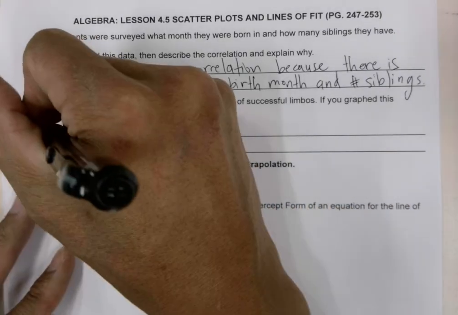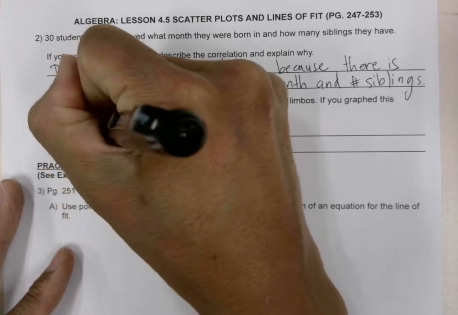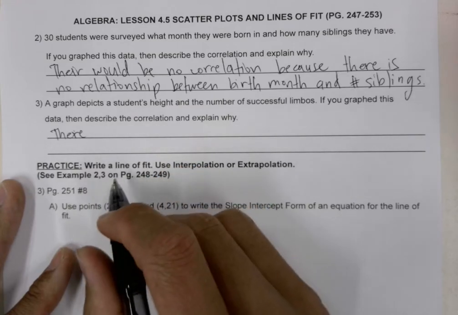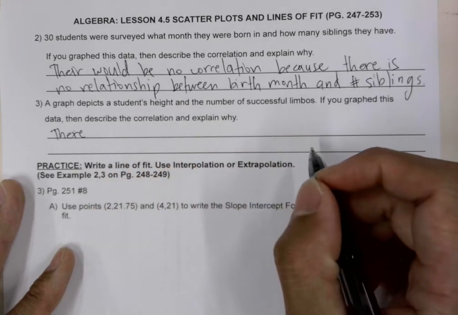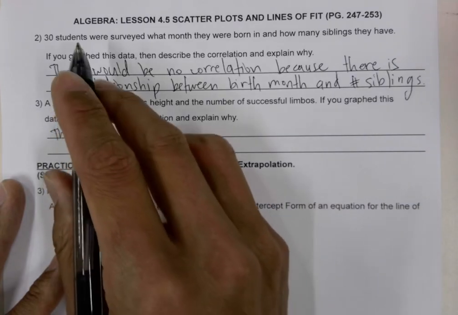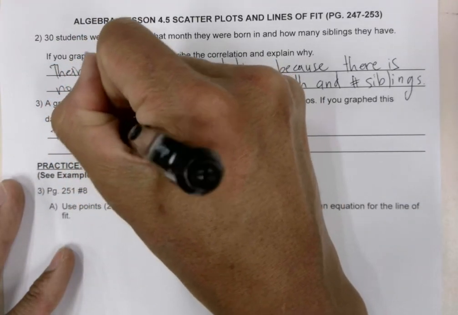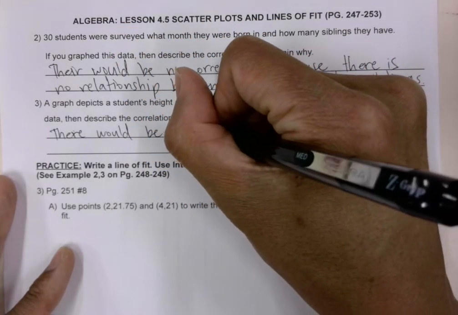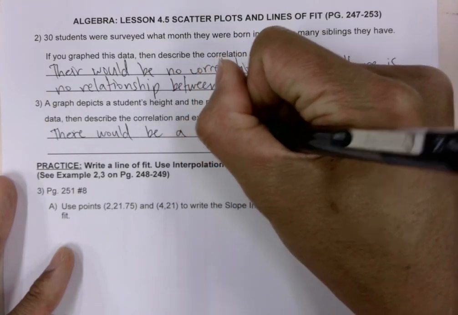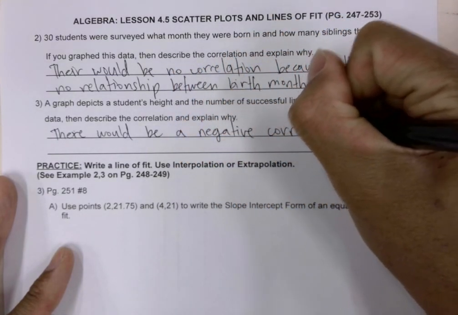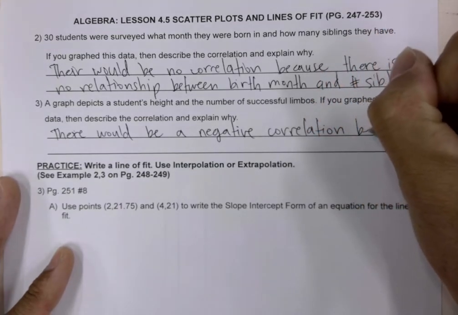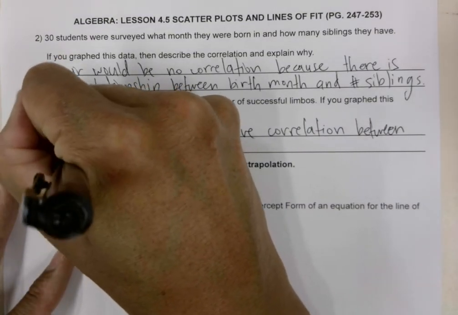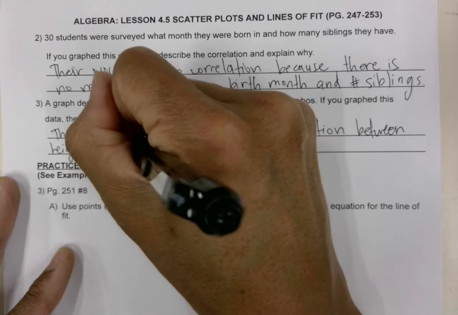So let's go ahead and put that down here. Height would be a negative correlation between height and limbos.